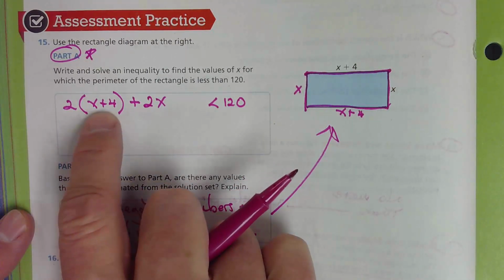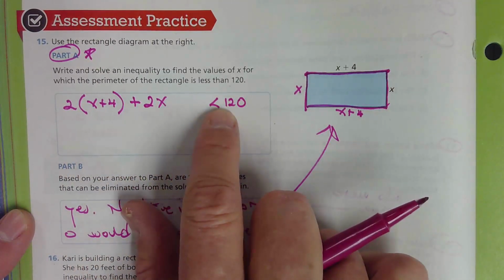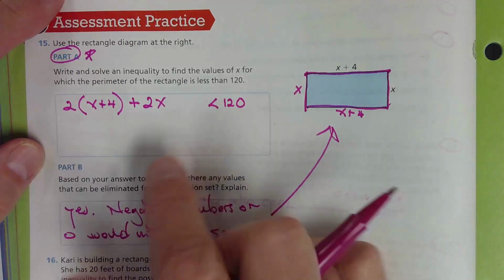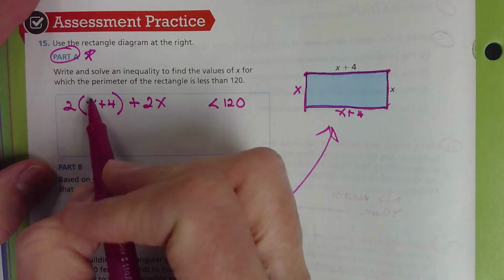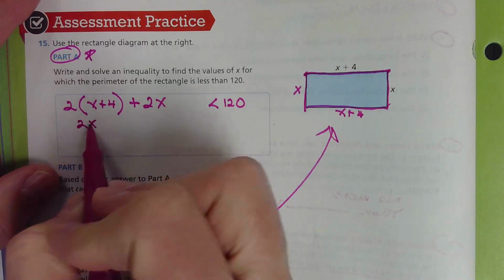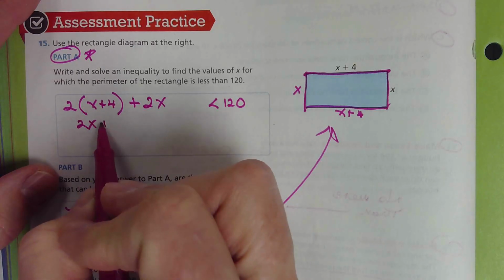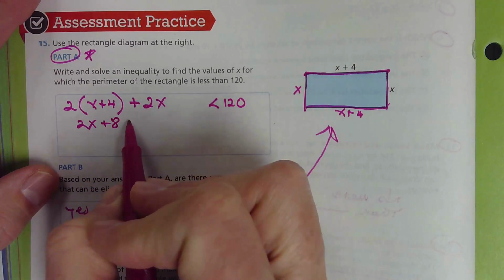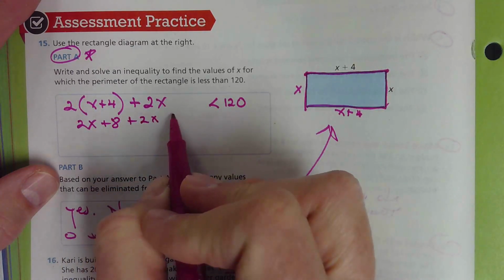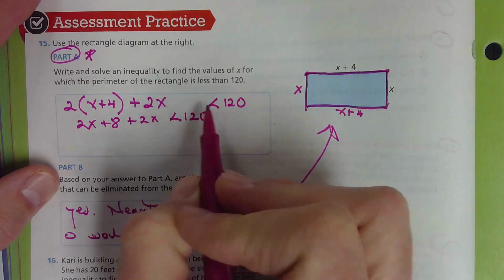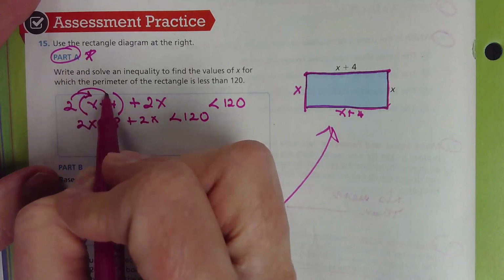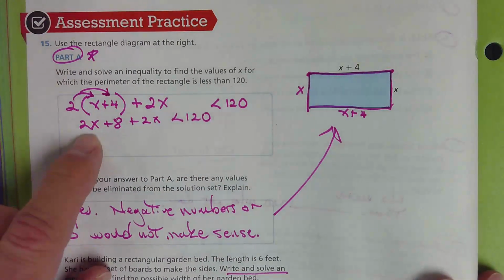So 2 times x plus 4 plus 2x is less than 120. Well, distributive property. What's 2 times x? 2x. What's 2 times 4? 8. Plus 2x is less than 120. And I just use the distributive property to do that.